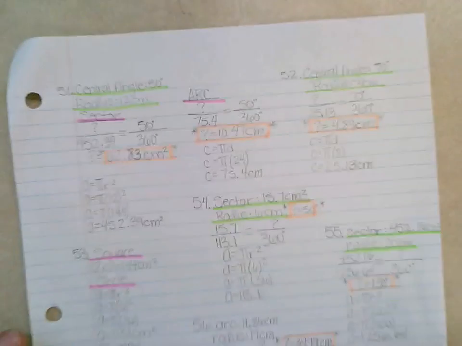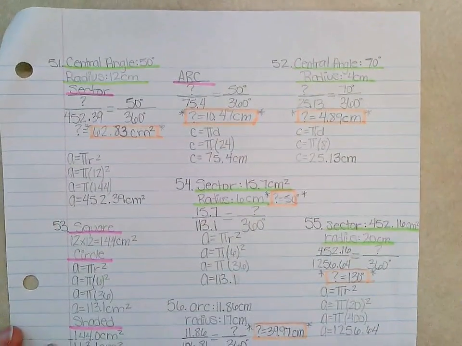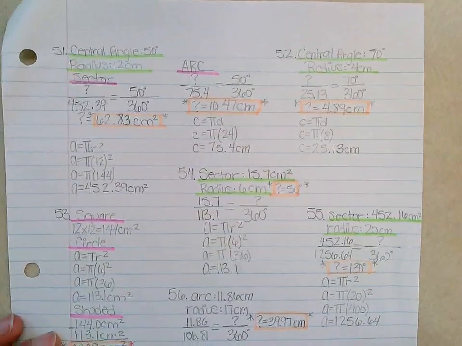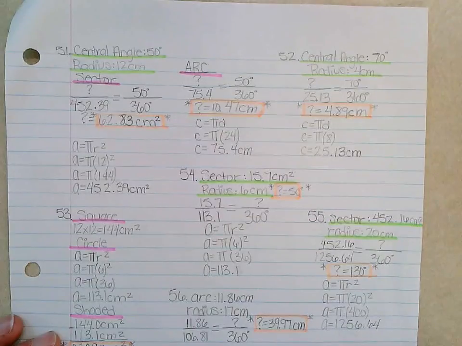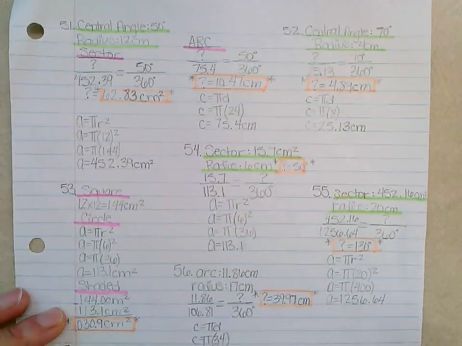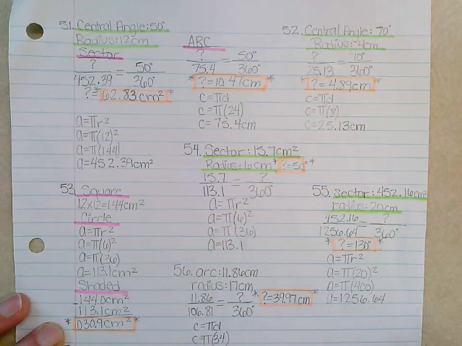And I think we're on to the last page. Am I right? Yes, 51. 52, 53, 54, 55. All the answers are there. I'll go a little higher to get the 43 answer. Press pause.